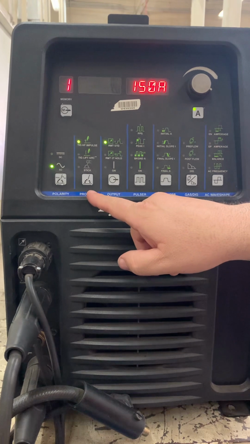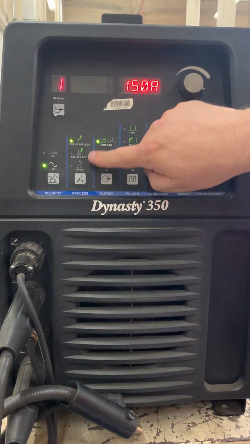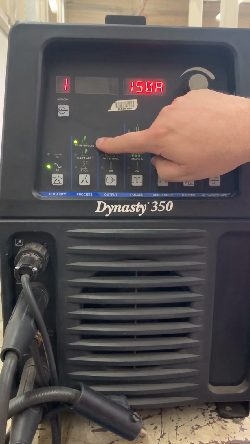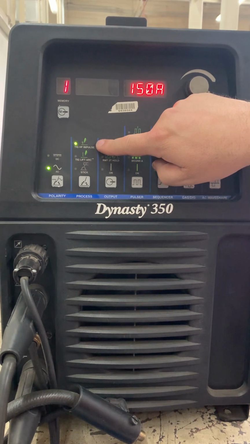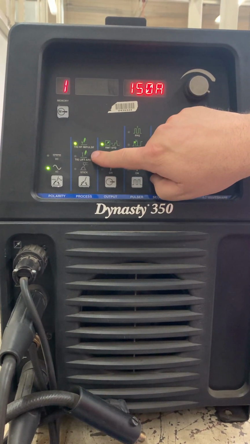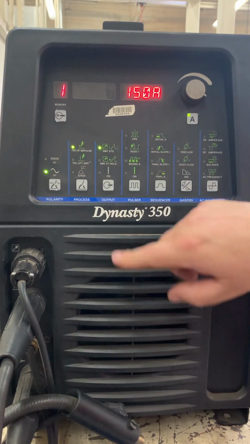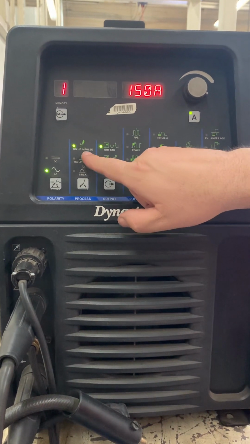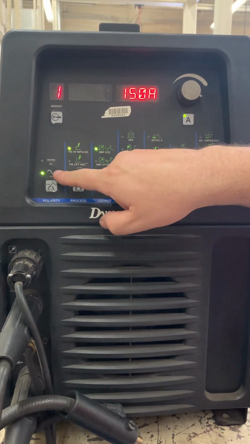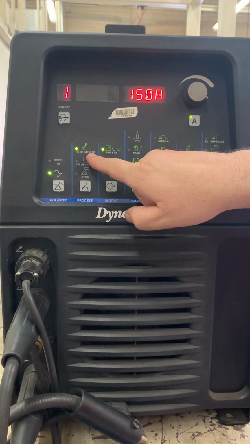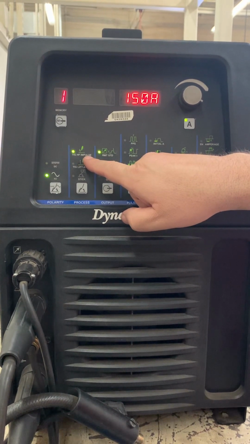Next, we're gonna go over to process. The machine's already set up properly with TIG high frequency impulse, not stick and not lift arc. The Dynasty machines automatically set the correct type of high frequency based on polarity. So in this case, it'll be high frequency continuous.